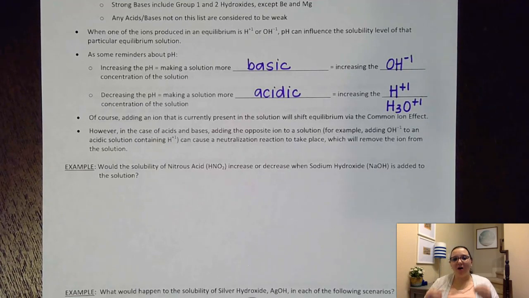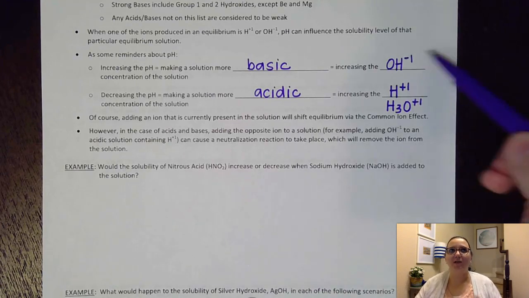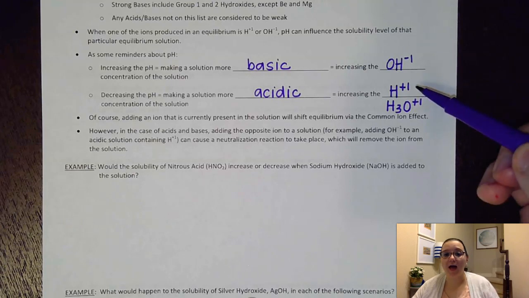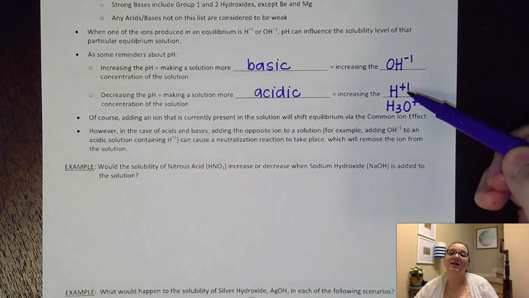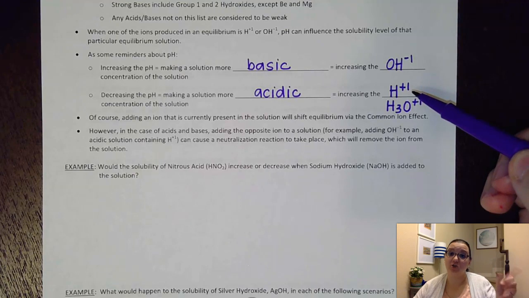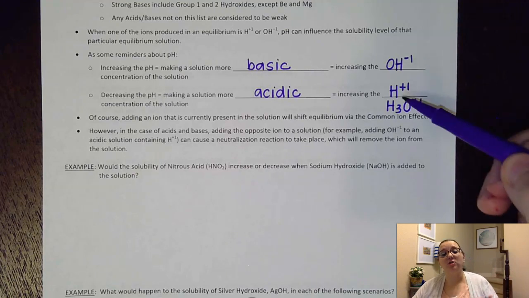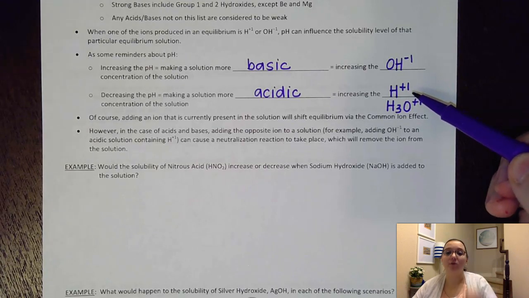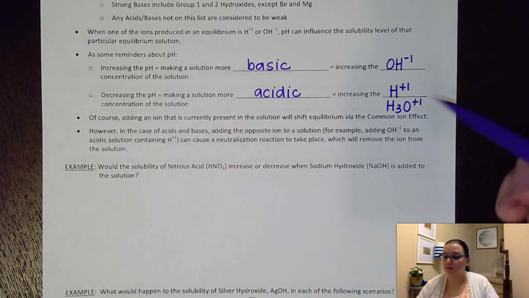However, I can also add in the opposite ion into the solution and still see an effect. The issue with H and OH is that they will interact with each other and form water. They'll neutralize each other out, and that can end up pulling that ion out of the solution. For example, if I had a weak acid where I had H plus and I added OH minus to that solution, the H and the OH would react to make water, and effectively I've reduced the amount of hydrogen ion in the solution.